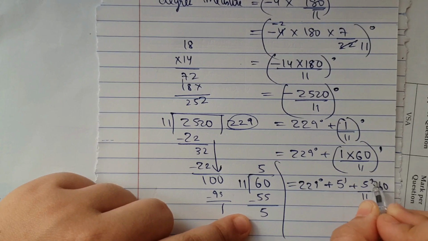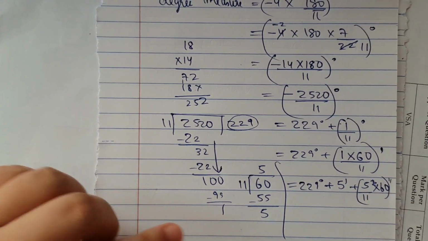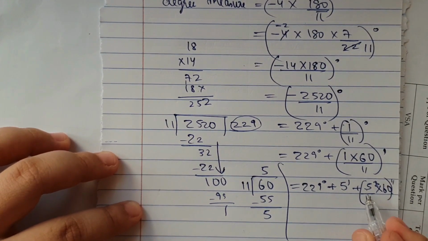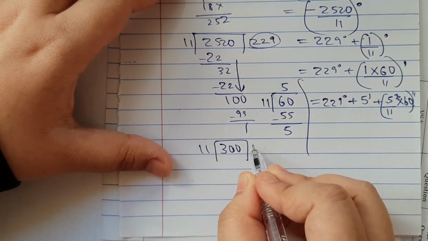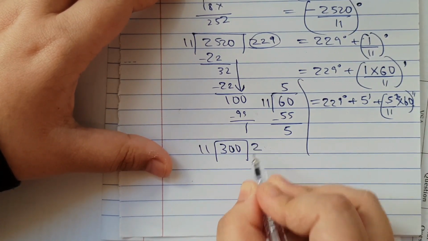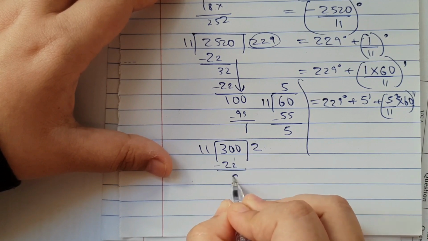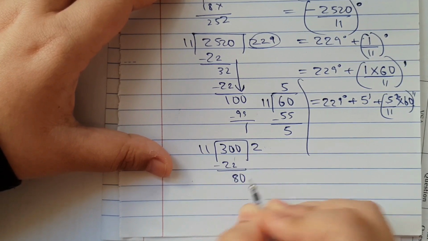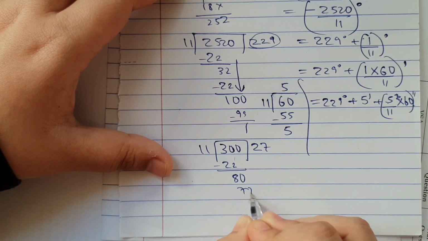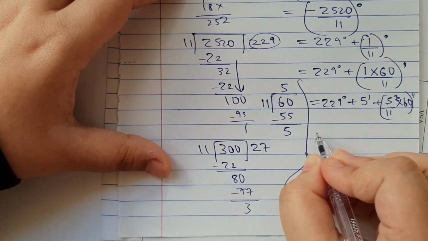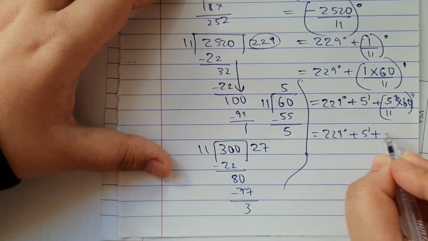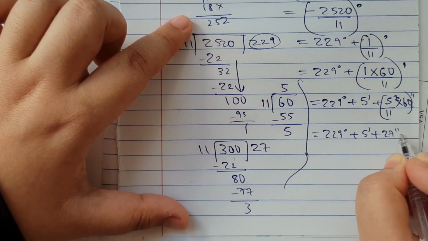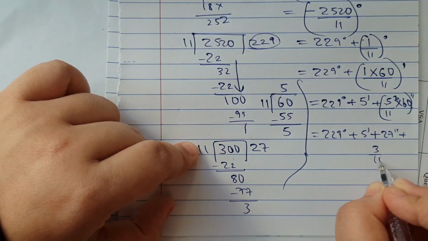Which is going to be again into 60 to give us seconds, isn't it? That is 300, isn't it? Because 300, so it's going to be 300 again. 300 divided by 11 to give me how much? 2s are 22, 22 gives you 80, 7s are 77. Again 3 comes down. Now this is giving me 229 degree plus 5 minutes plus 27 seconds plus 3 by 11 second more.